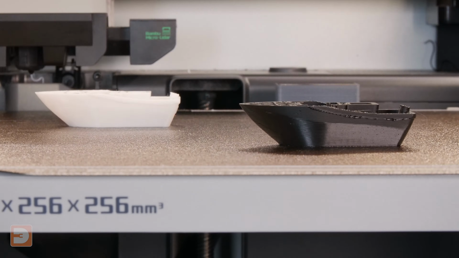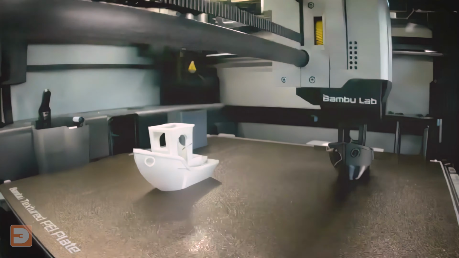Normally in 3D printing, if you've sliced a number of objects on your bed, they're all going to print together at the same time. It'll print the first layer of all of your objects, move up, print the second layer of all of your objects, move up again, and so on.